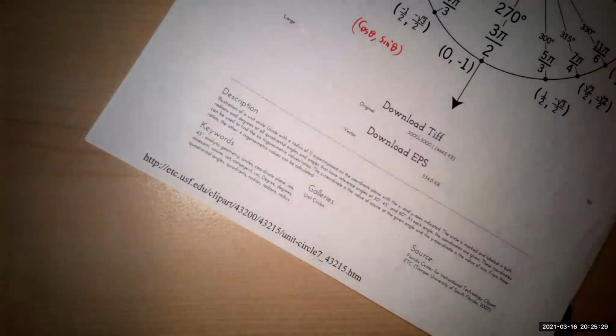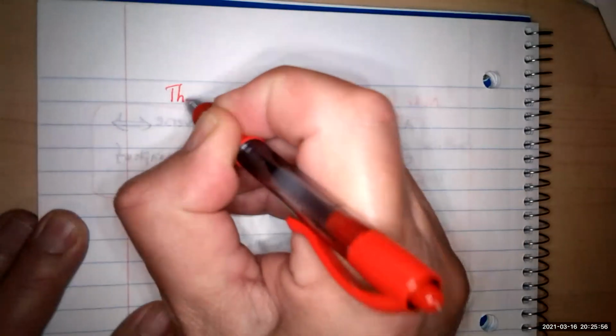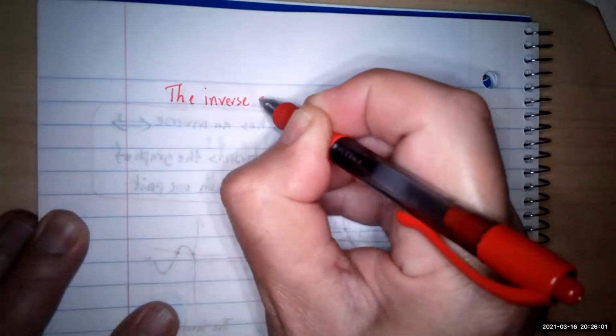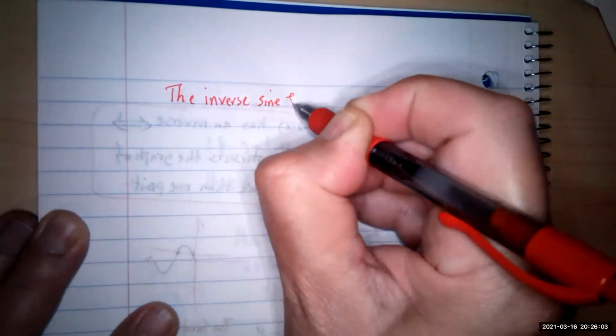The best example of inverse functions in mathematics is the trigonometric functions. So let's check the first one. We focus on the sine first. If you understand this one carefully, then the rest can be followed easily. So what is the inverse sine function?